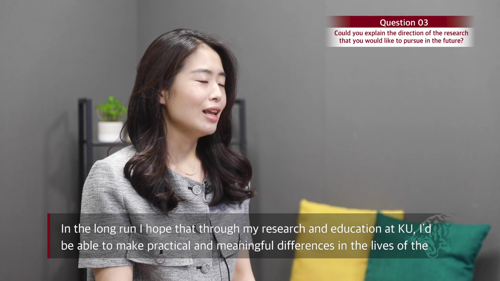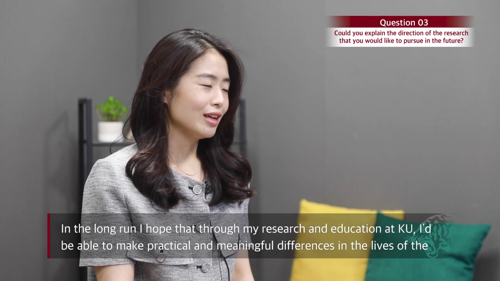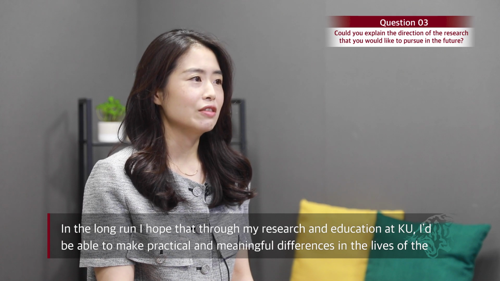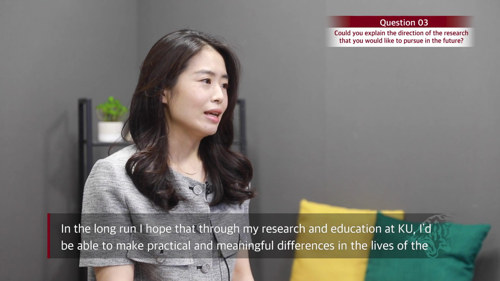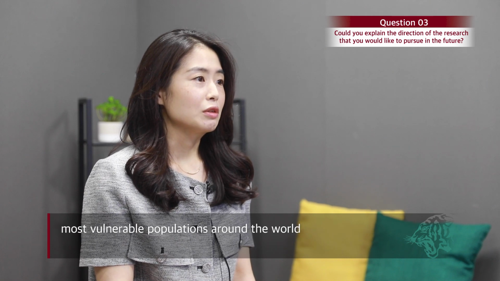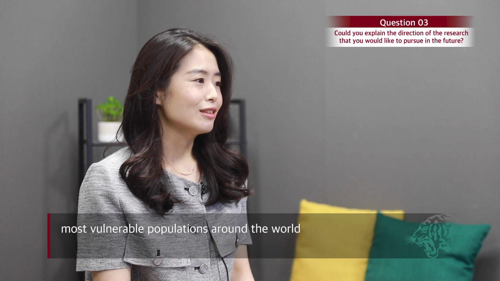So in the long run, I hope that through my research and education here at Korea University, I'd be able to make practical and meaningful differences in the lives of the most vulnerable populations around the world.